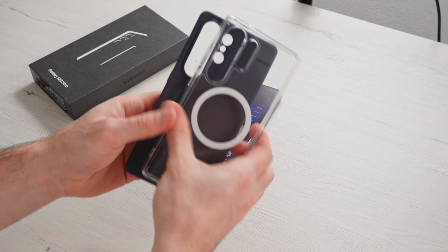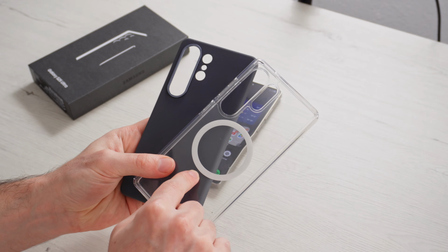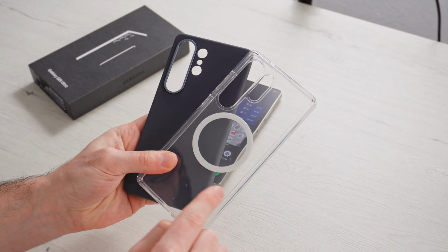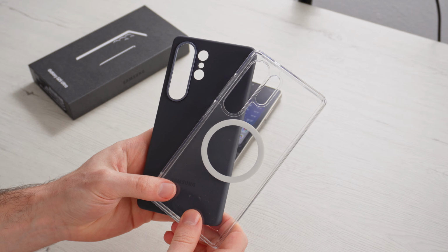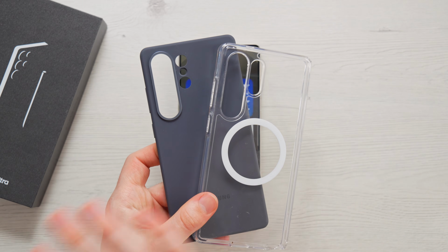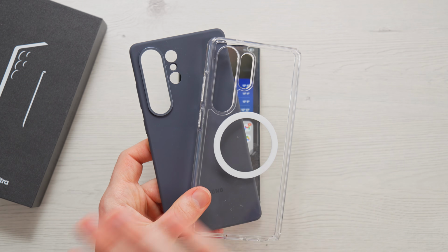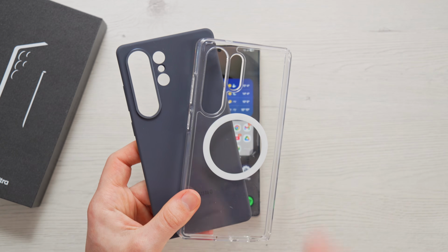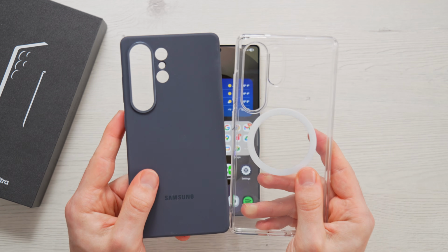But anyways, that said, let's take a quick break from talking software features because I want to talk about cases. This right here are my favorite cases for the Galaxy S25 Ultra. And don't worry, this is not a sponsored segment of the video. Nobody paid me to say this. I truly believe these are the best cases for the phone.